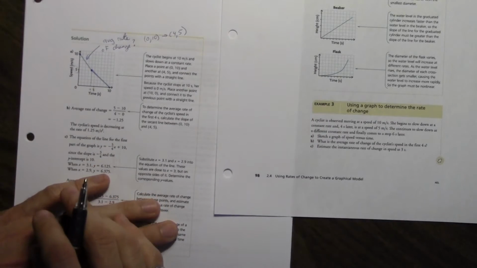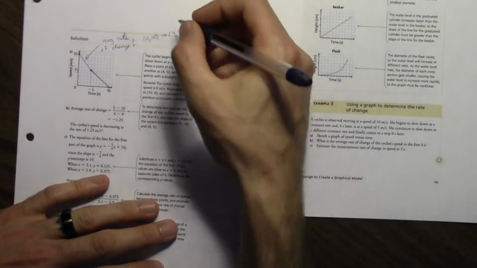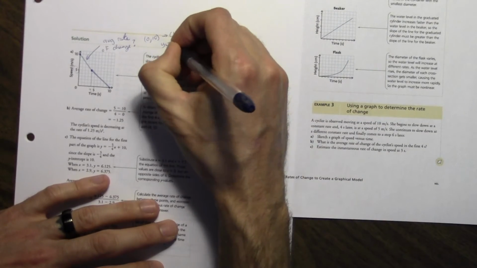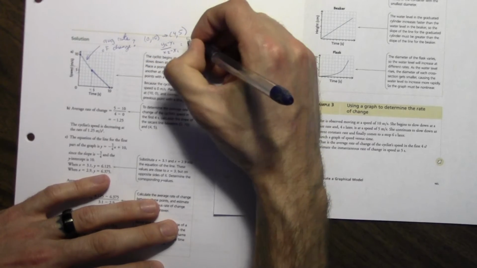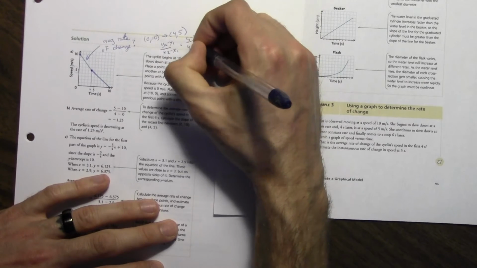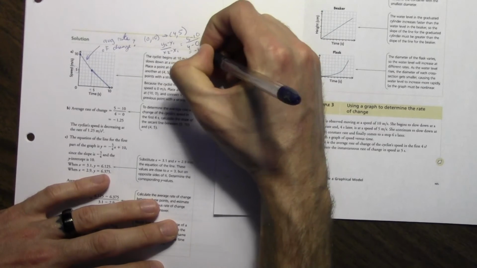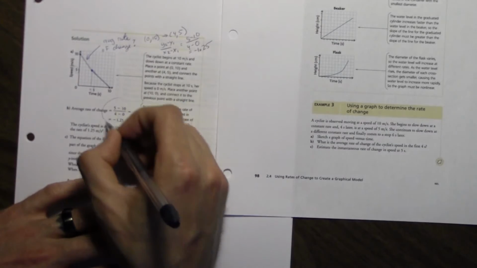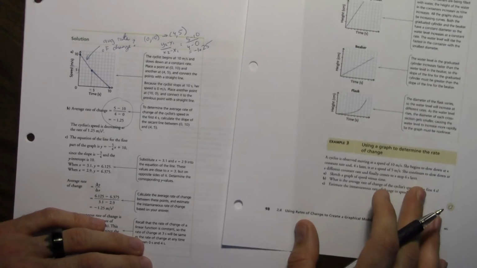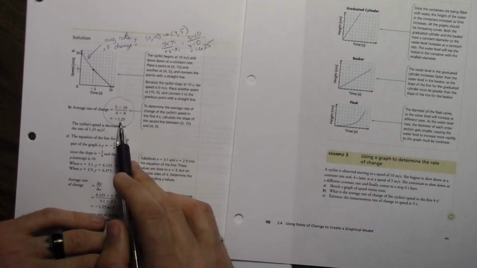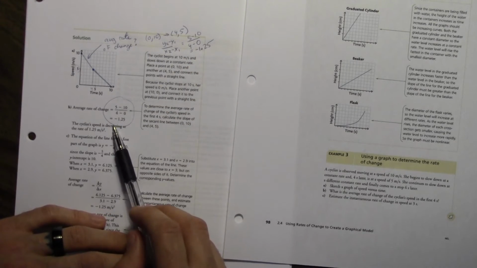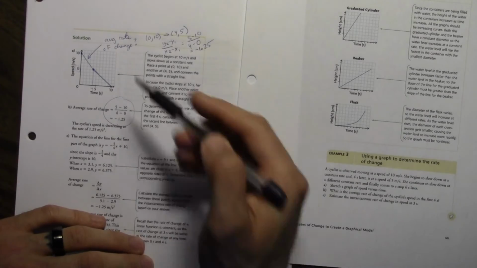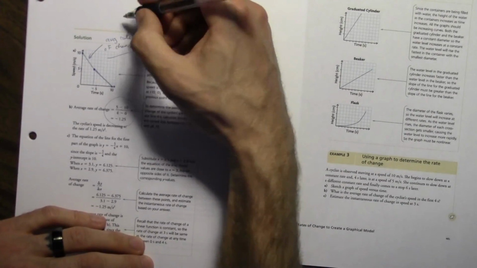And then what do I do? You're going to go y2 minus y1 over x2 minus x1. And that's right here. Okay, so it's negative. Why? Because it's going down. We're slowing down, so our speed change would be negative. And average rate of change is just a really fancy way of saying the slope.